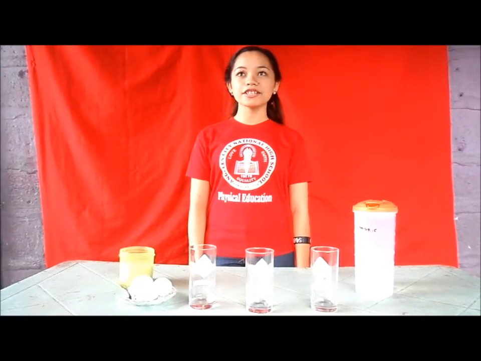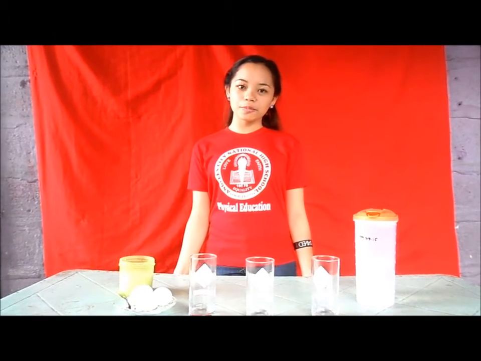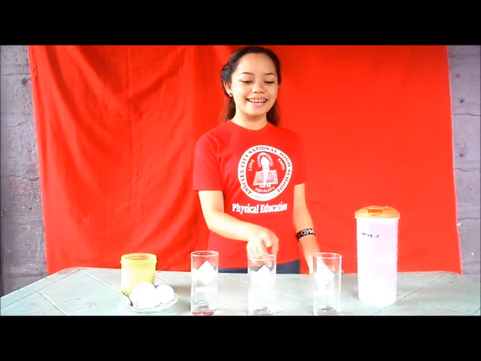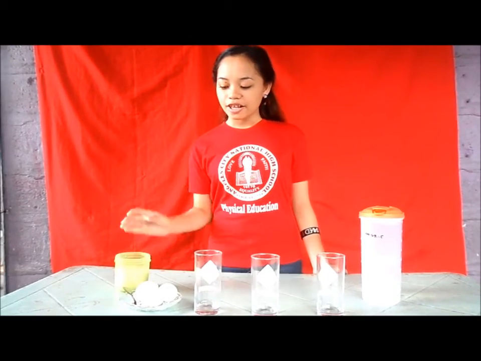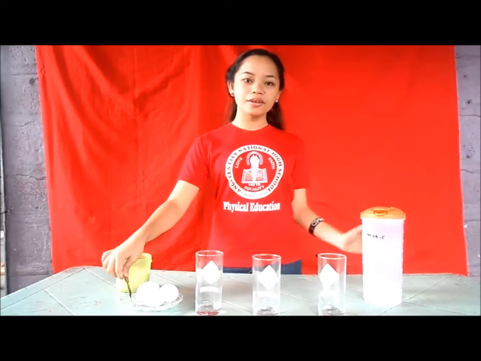And now, our second experiment is the Salt and Egg Experiment. The materials needed for the experiment are 3 glasses, 3 eggs, salt, a spoon for stirring, and water.